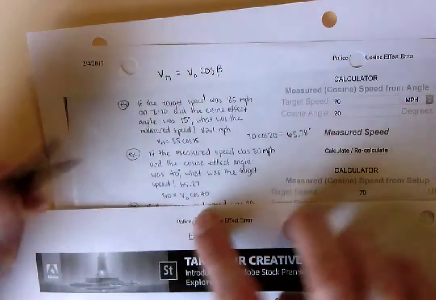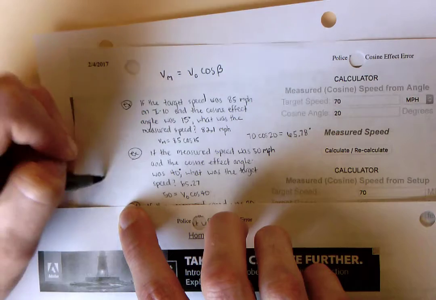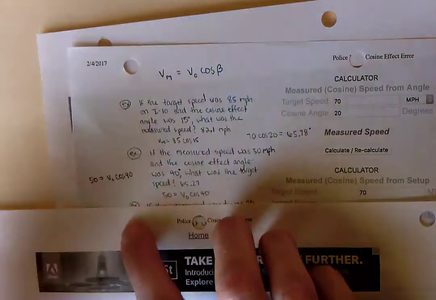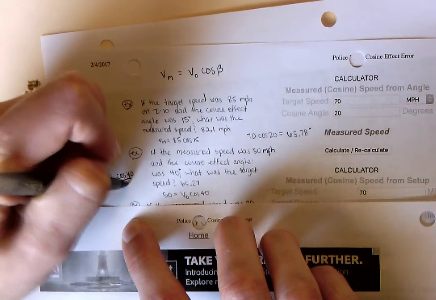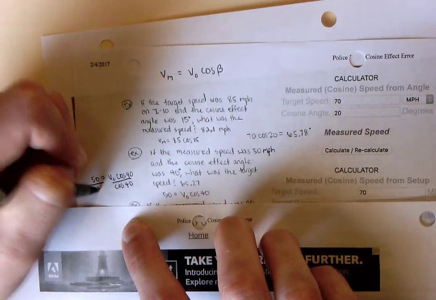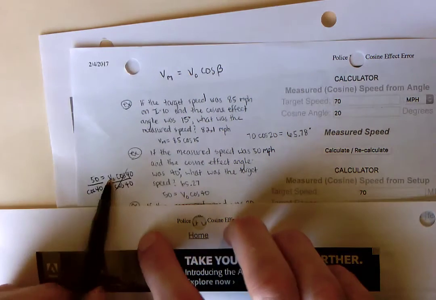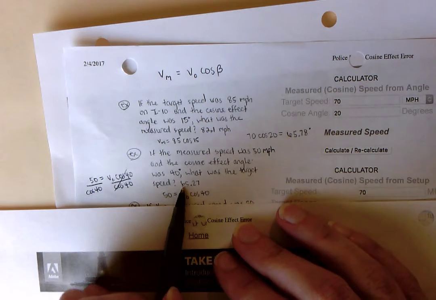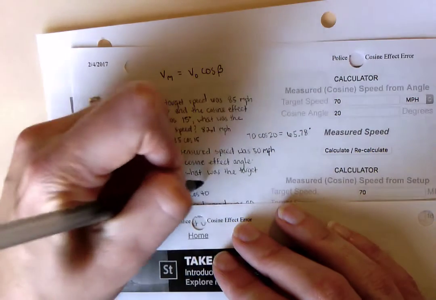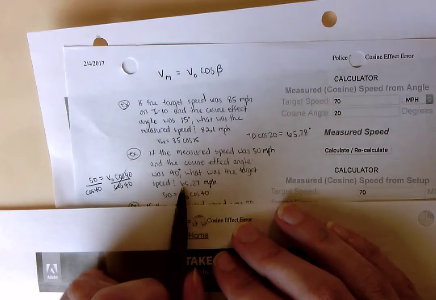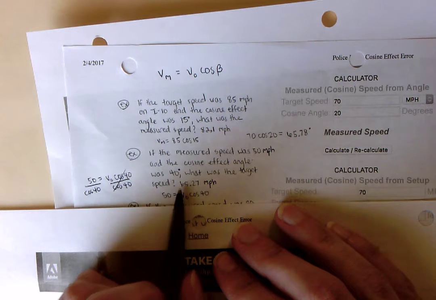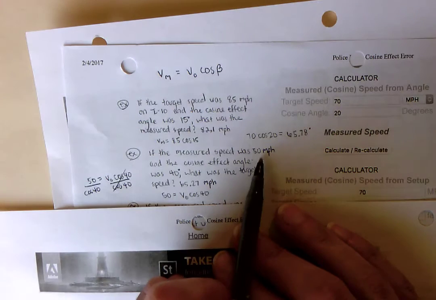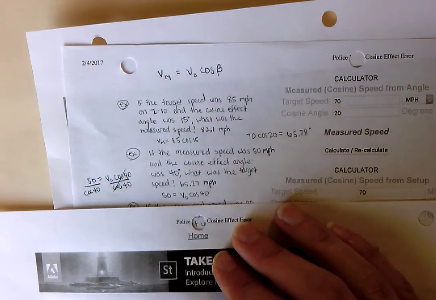So in order to solve that, 50 equals V naught cosine 40. If I divide both sides by cosine of 40, I'll get the actual speed. So 50 divided by cosine 40 ends up being 65.27 miles per hour. So notice, again, the target speed is higher. It's the actual speed. It's higher than the measured speed, which was 50. Okay, measured speed is always going to be lower. All right?